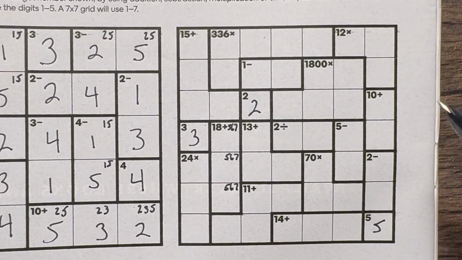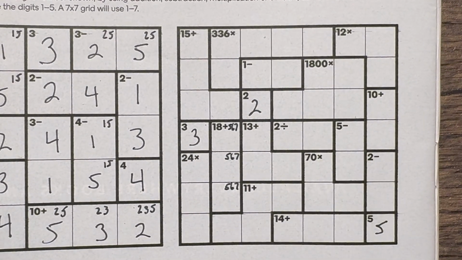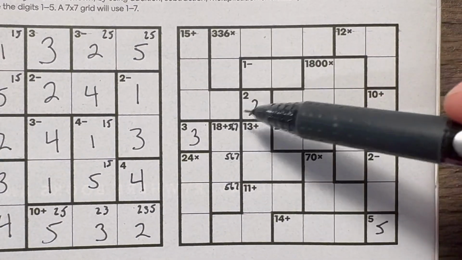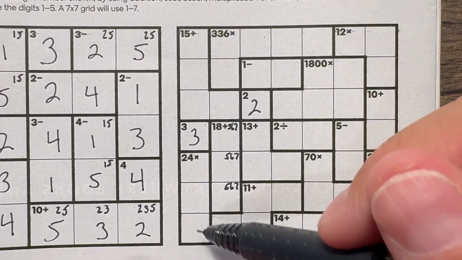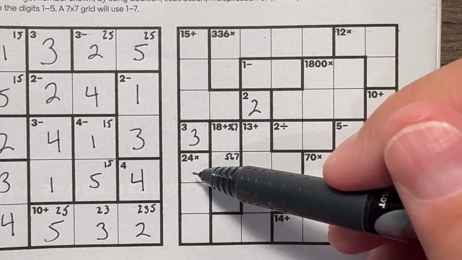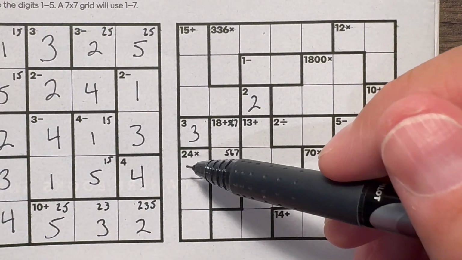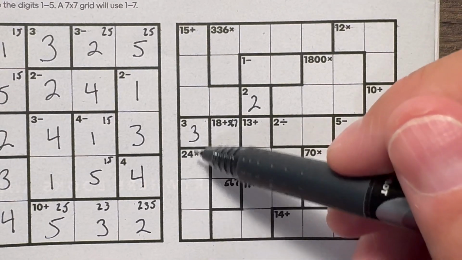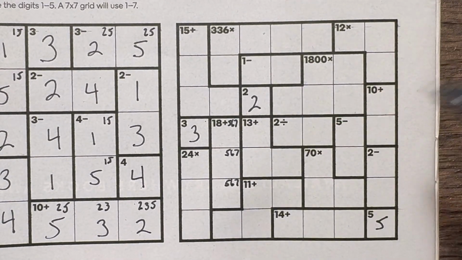This is going to be tough with this 13 plus, the 11 plus, the 14 plus. A lot of different options. Oh, and don't forget this fun 15 plus. That'll be great. Well, we do know the 7 has to go in there. You can't put a 7 in here. What is this going to be? 641 and 432, but it can't be 432. So it's 641.